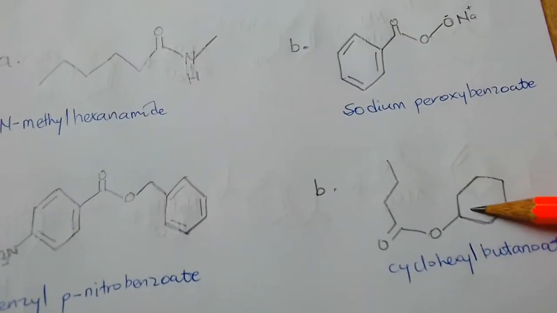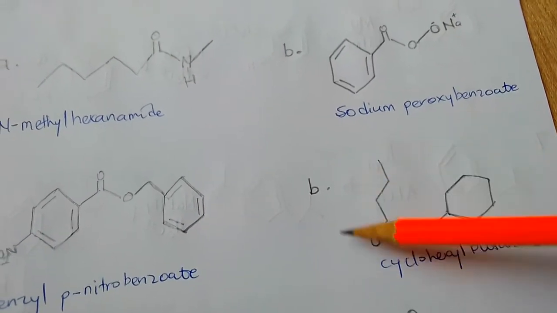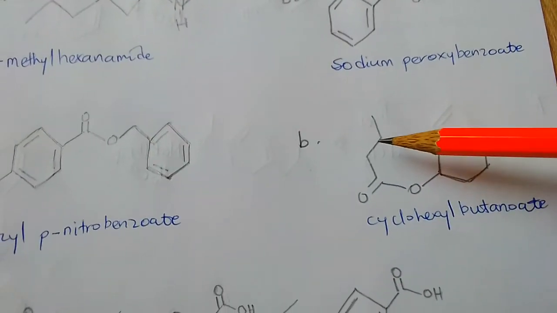Very similar to this one. This side is the alcohol portion, which is cyclohexyl, and the acid is butanoic acid, so it's cyclohexyl butanoate.